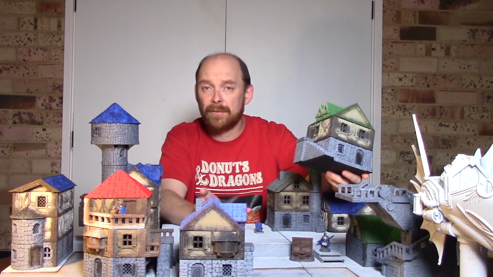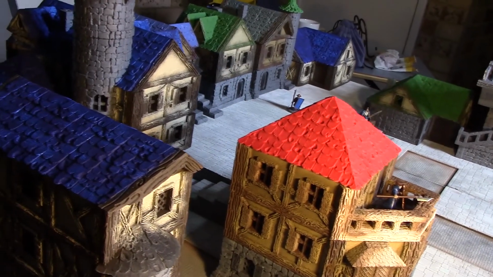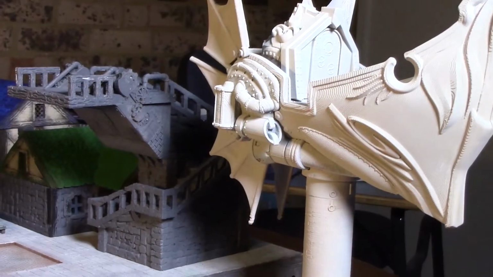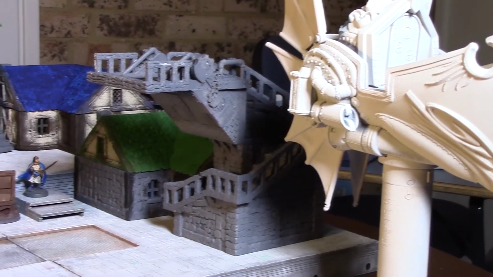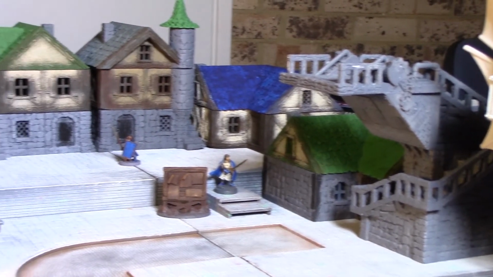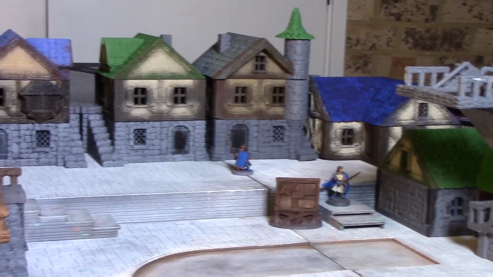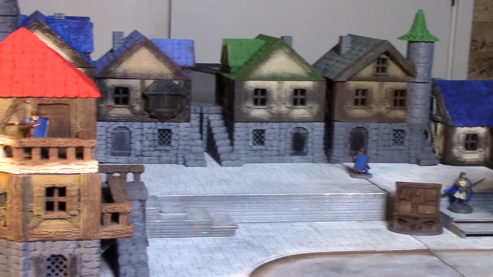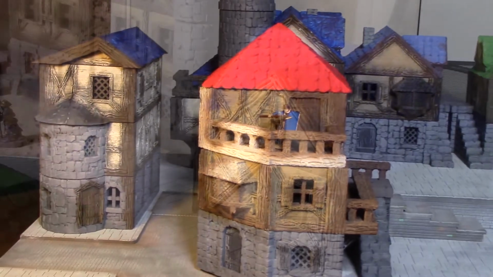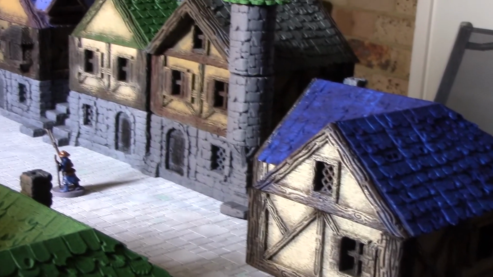Just the sheer level of flexibility in your builds. I am a little lost for words with just how much scope there is in the Townbuilder system. They've started doing scatter terrain as well, so I can print barrels, I can print carts, wells, all sorts of things to go with my town setting. Why am I printing so much Townbuilder?